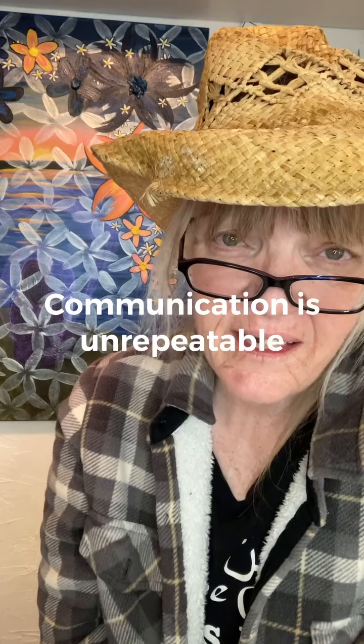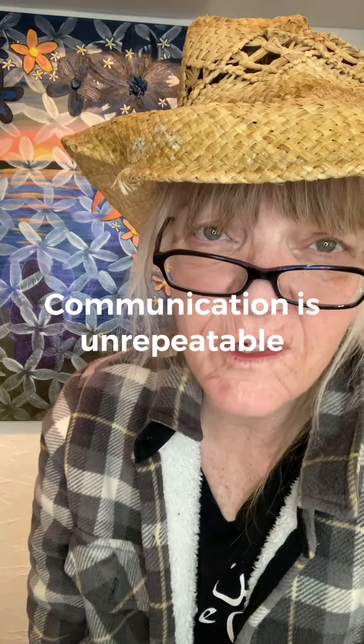That's why sometimes we've got to be more careful with what we say if we're angry, and maybe more liberal with what we say when we're happy. It works both ways. Anyway, communication is irreversible, so we've got to think a little bit before we say something, rather than having to apologize for words that can never be unsaid. And the other idea here is that communication is unrepeatable.